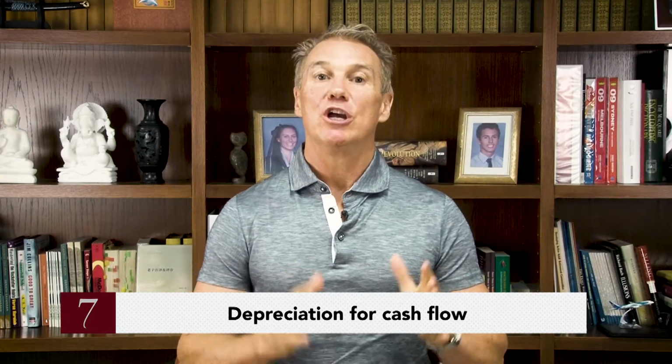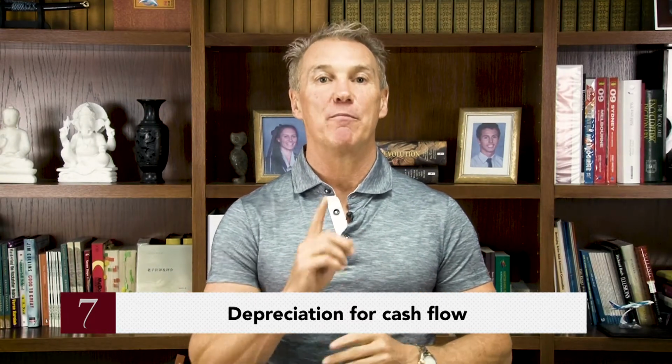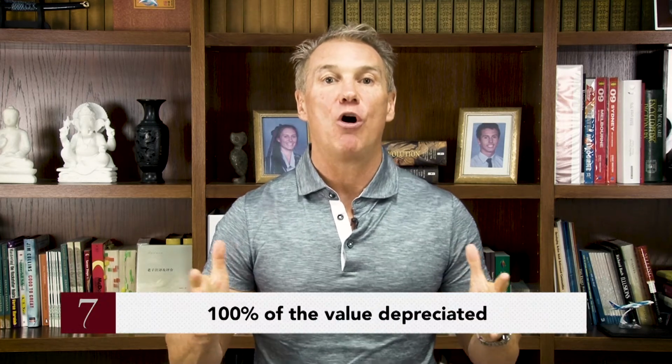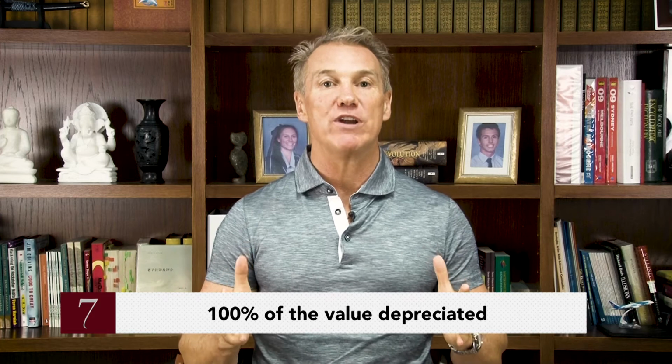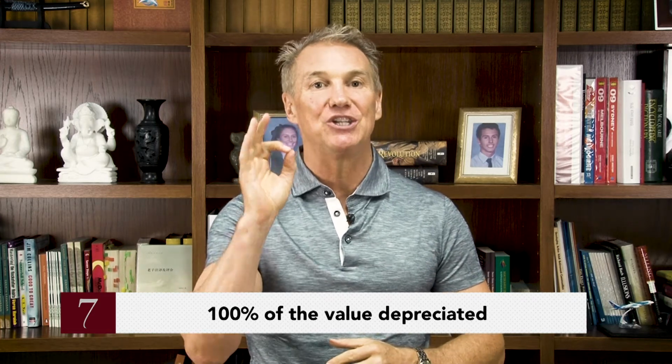Depreciation for cash flow. Depreciation is the hidden tool for managing your cash flow when you are buying investment property. Any property built after 1985 can be depreciated. That is, the whole of its value can be written off down to zero over 40 years. Many people depreciate their buildings based on 2.5% of the whole value over that 40 years.